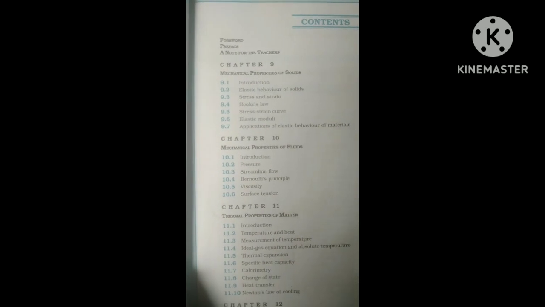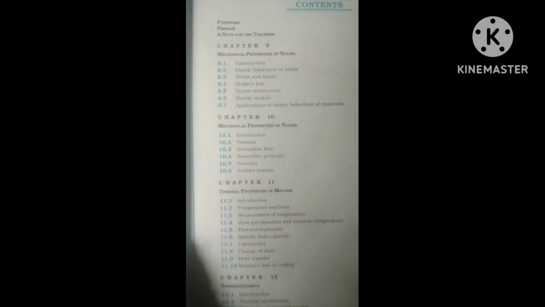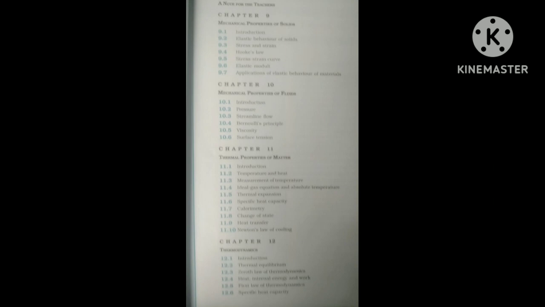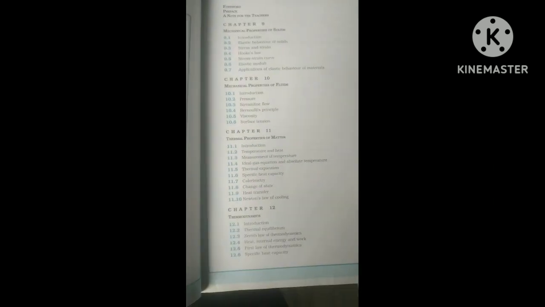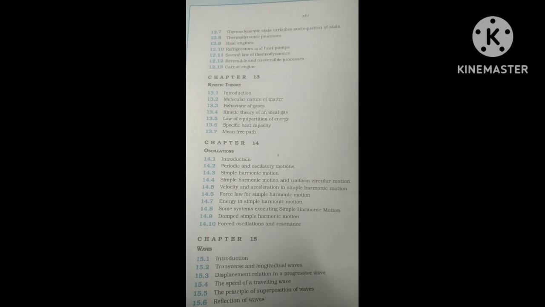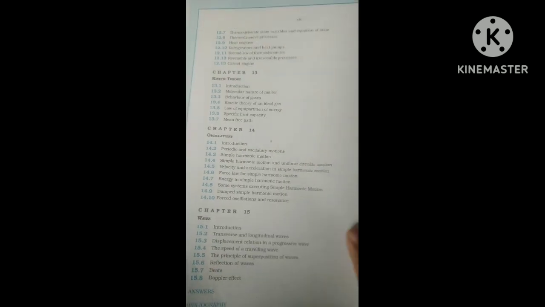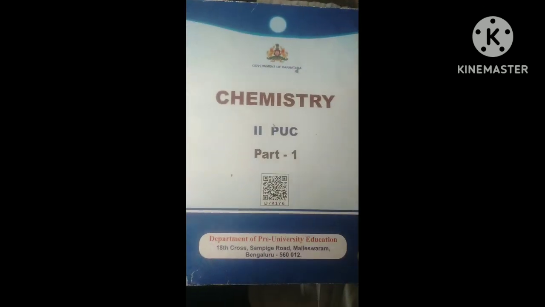It's a first sem book, and the second sem book also starts with the ninth chapter as mechanical properties of solids, and then mechanical properties of fluids, and then thermal properties of matter, and thermodynamics. Next, it consists of kinetic theory, oscillations, and waves. Totally 15 chapters. Now, second PU chemistry book.